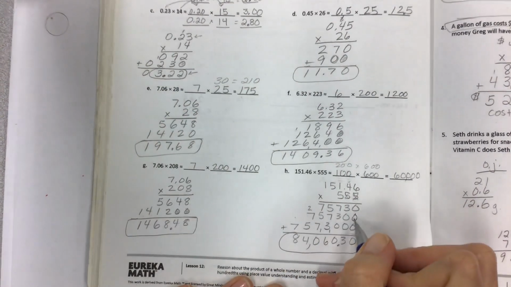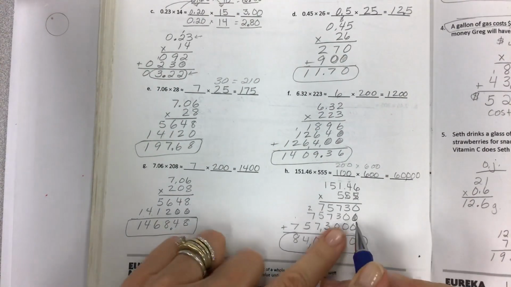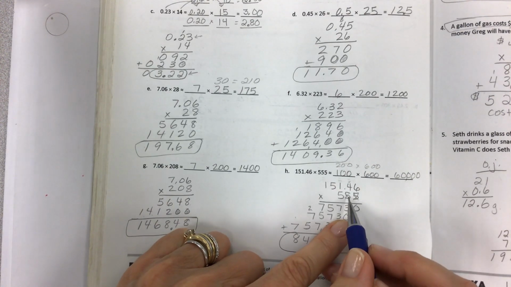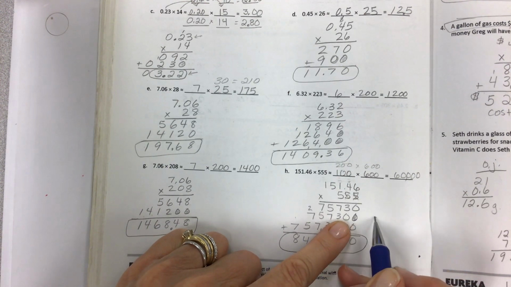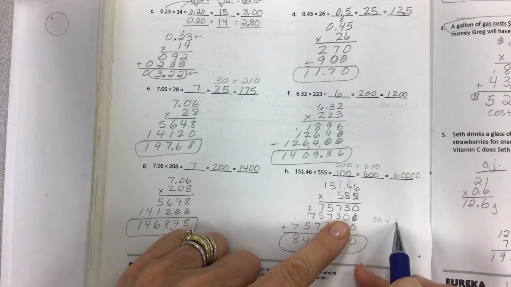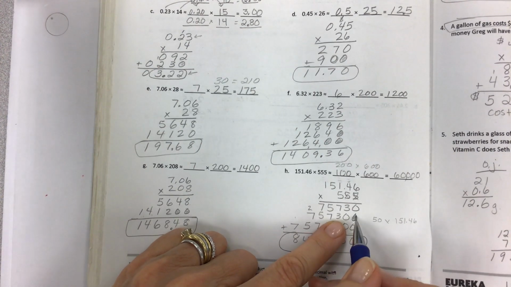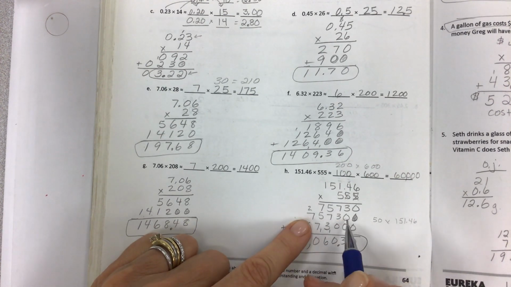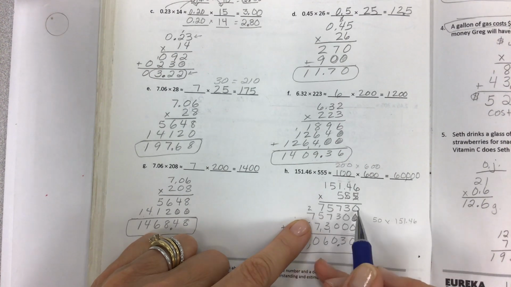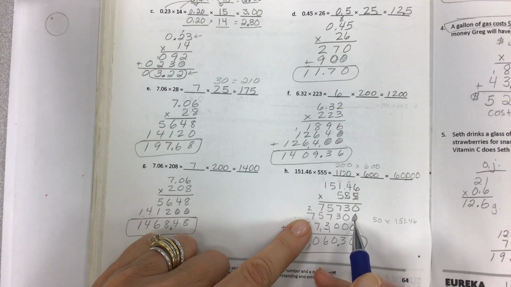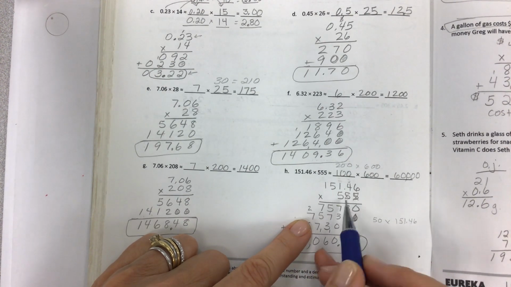Okay? Now, I'm done with that one. So I go to the second partial product, right here at the 5 tens. So this is holding the spot here. And this is the exact same partial product, but it's 10 times greater because it's in one place value position over.